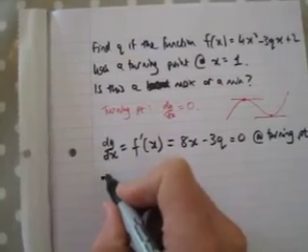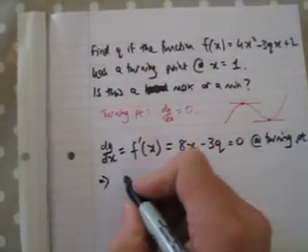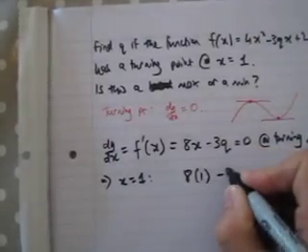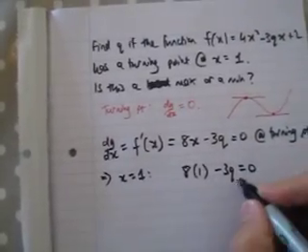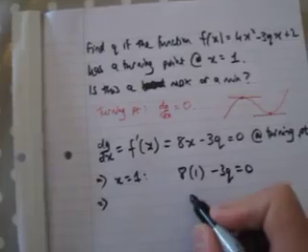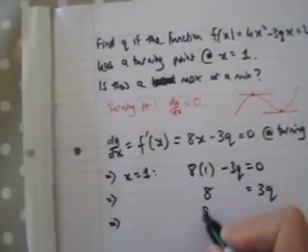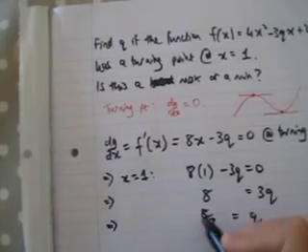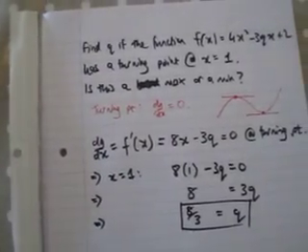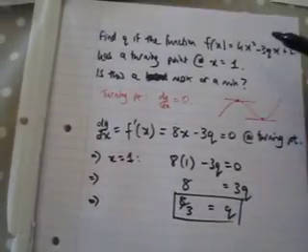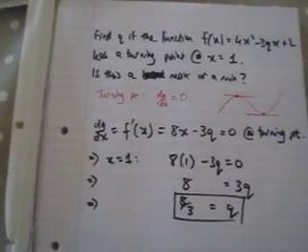Now we know that when x is 1 we have a turning point, so therefore if x is 1 we get 8 times 1 minus 3q equals 0. So if we want to find q, we'll say 8 equals 3q, divide by 3 to get 8 over 3 equals q. That's the first bit of the question. So that's the value of q, which means that this function has a turning point at 1.